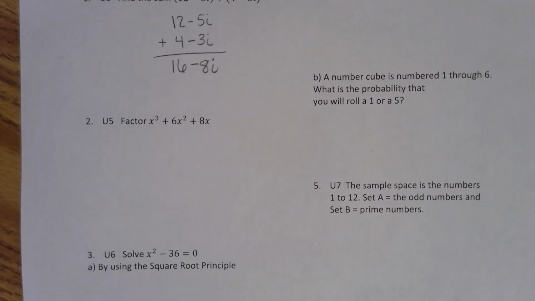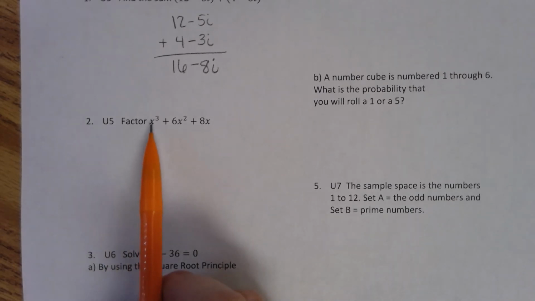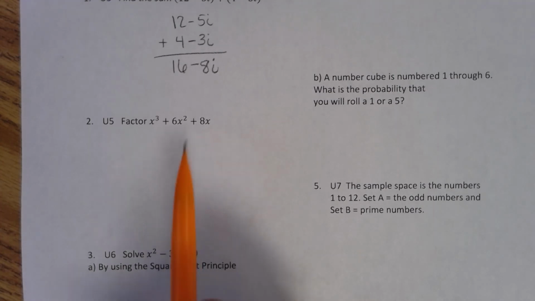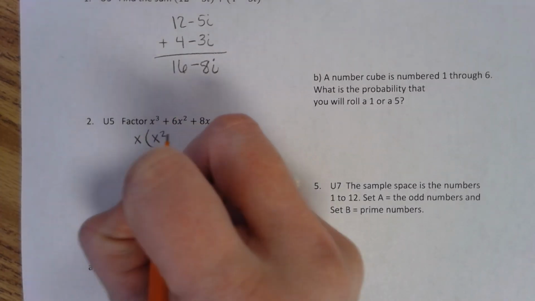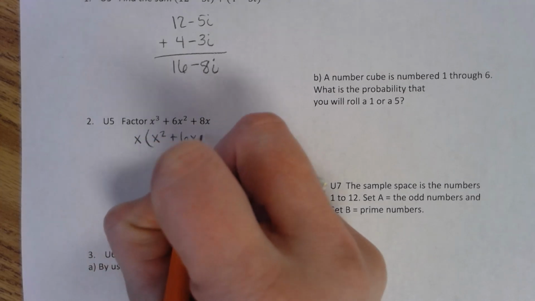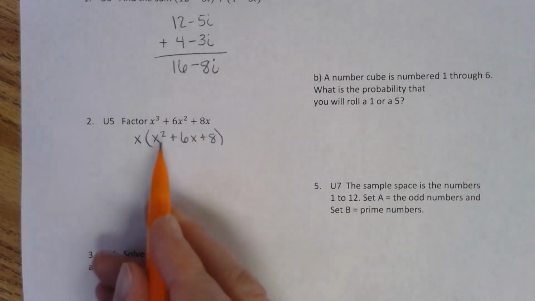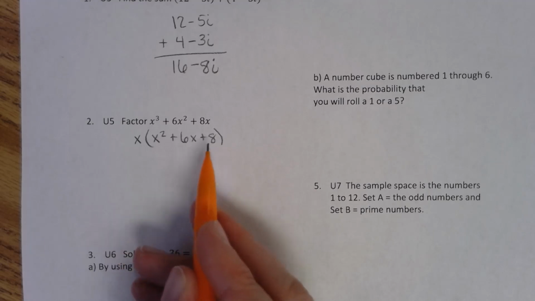Number 2, we're going to factor. We always want to look for a GCF first. So these three terms have an x in common. So factor that out front, and our leftovers, we'll have x squared plus 6x plus 8.